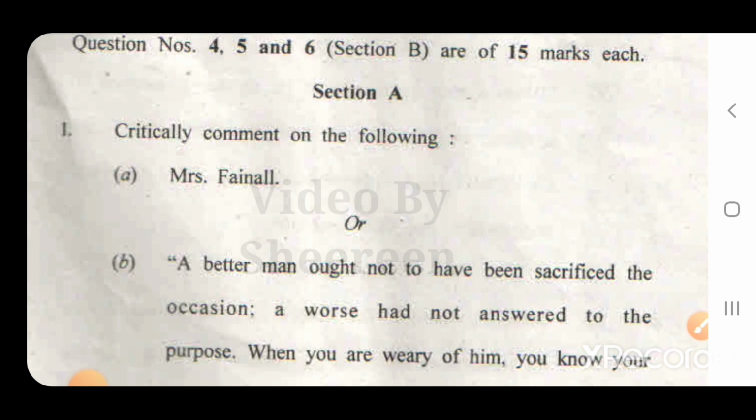Critically comment on the following. Mrs. Fennell. So the first choice in this question, you have to comment on the character of Mrs. Fennell. This is from the play The Way of the World. So Mrs. Fennell is a very important character in this play. She is Lady Wishford's daughter and her full name is Mrs. Arabella Fennell. She is the widow of a rich man named Languish who died and he left all his fortune to her, to Mrs. Fennell. And she has an affair with Mirabel, but she gets married to Mr. Fennell. So you have to write about the character of Mrs. Fennell here.